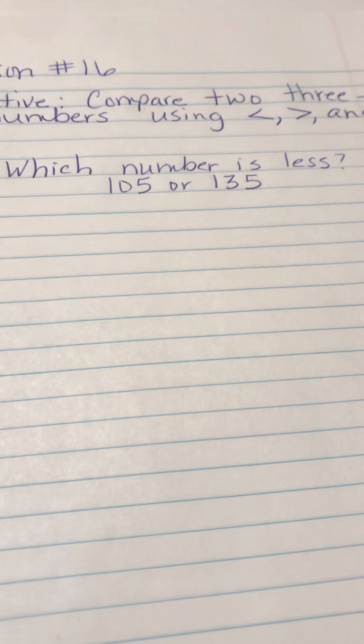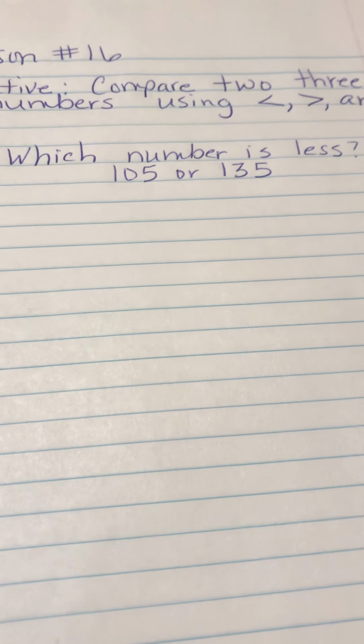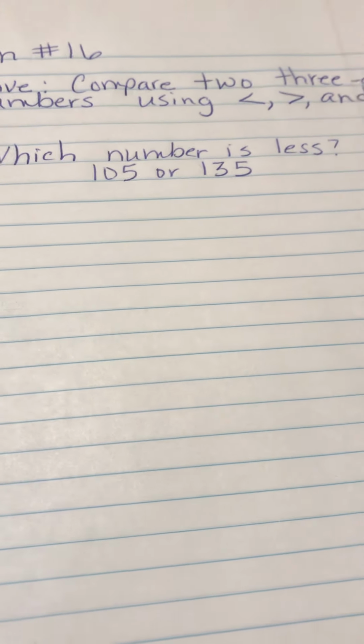So for the homework, your child is going to be drawing the place value disks. I want to give you an example of how that is done. Here is a question that we had in class today. It says, which number is less, 105 or 135?